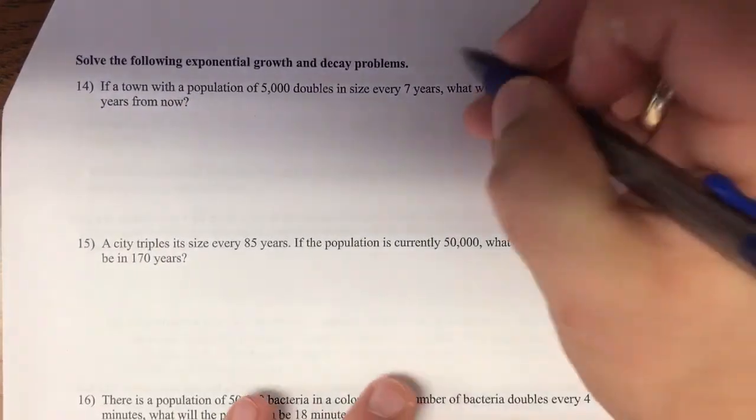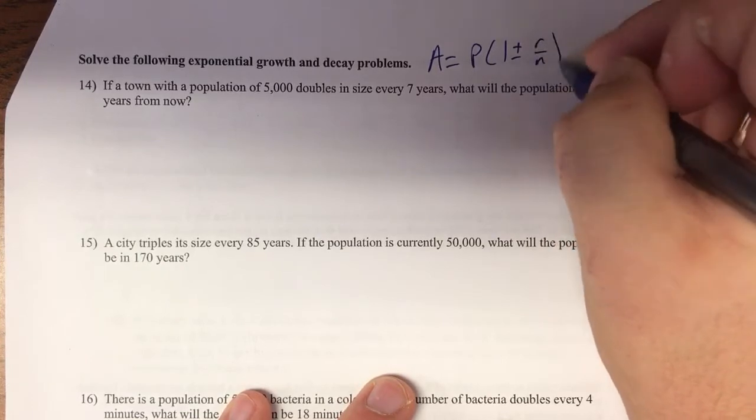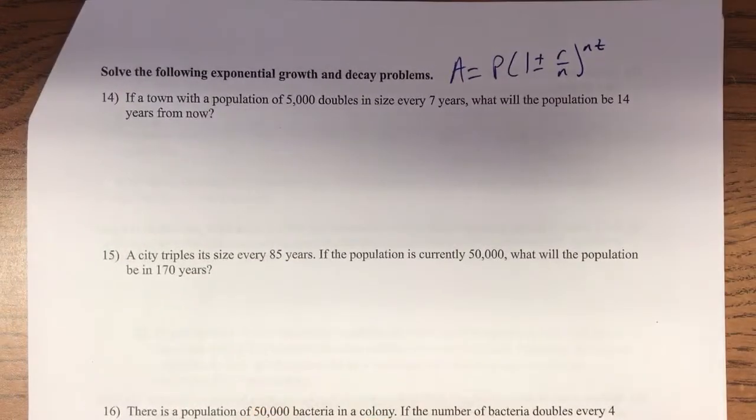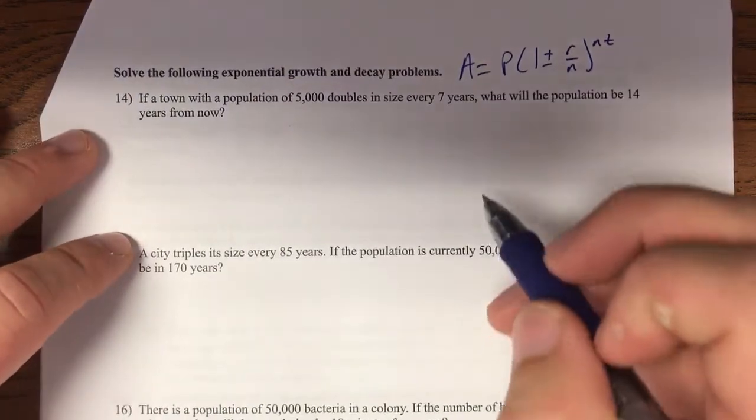All right, moving on to the next page. These will be the equation A equals P, 1 plus or minus R over N raised to the NT. But on number 14 and 15, they're very similar, and even 16 as well. We got to be careful on these.